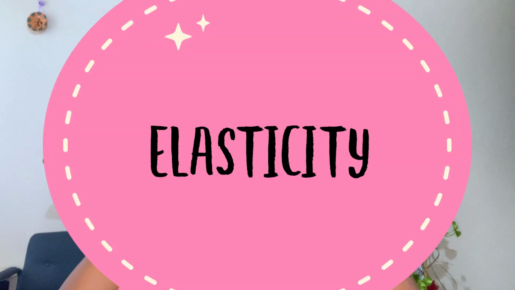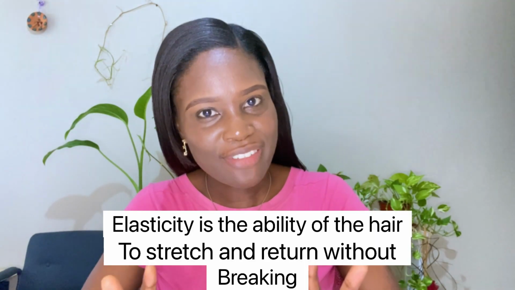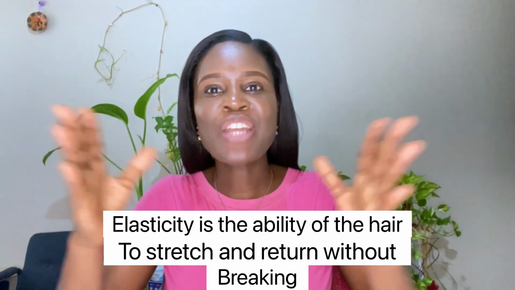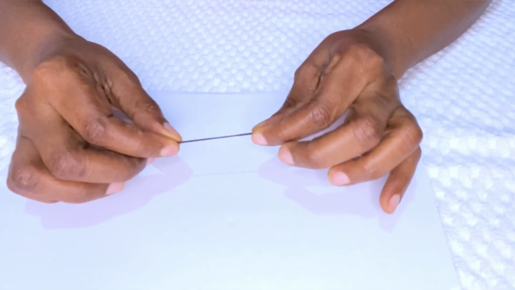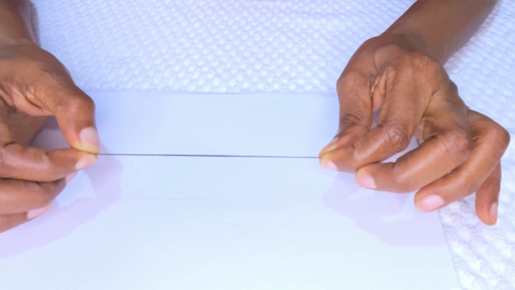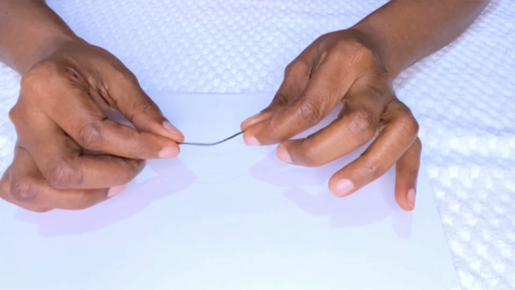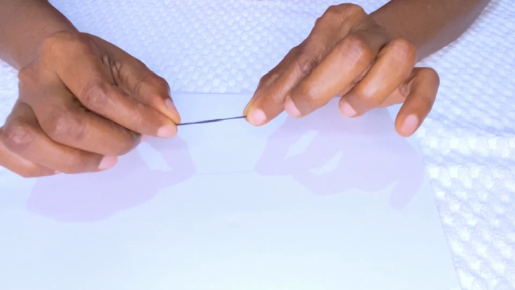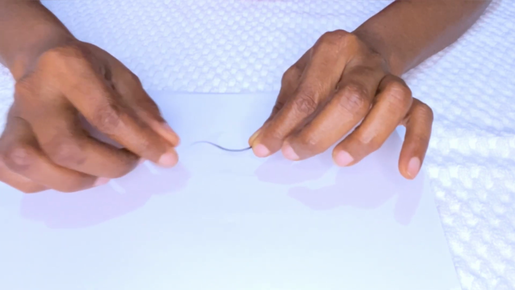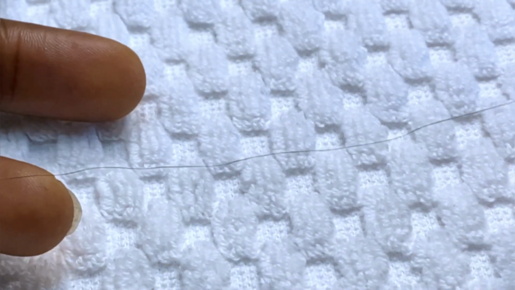Now let us look at elasticity. What is elasticity? Elasticity is the ability of the hair to stretch and return without breaking. So just like this elastic band, our hair can stretch and return without breaking. So let's look at how we can do this test on our hair. Now you get a strand of hair, right? You can use one of your shed hairs.